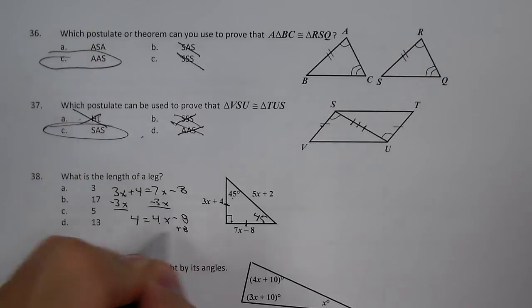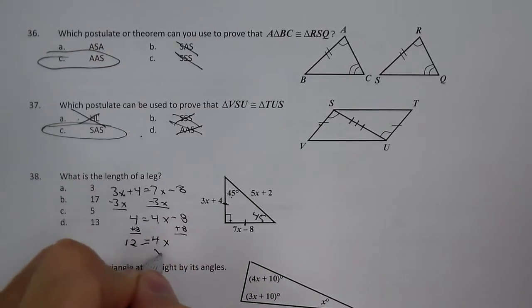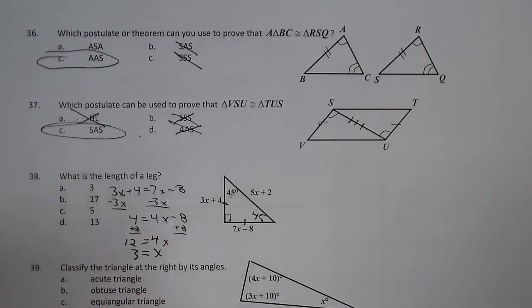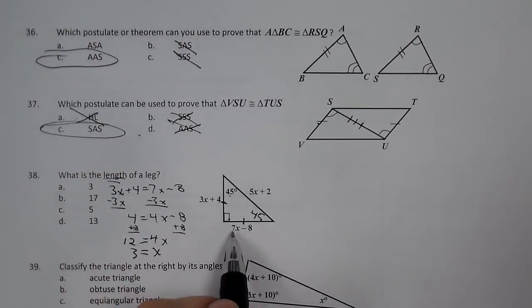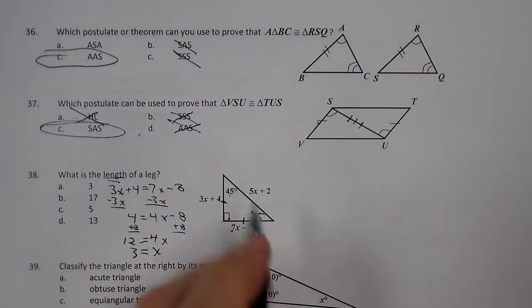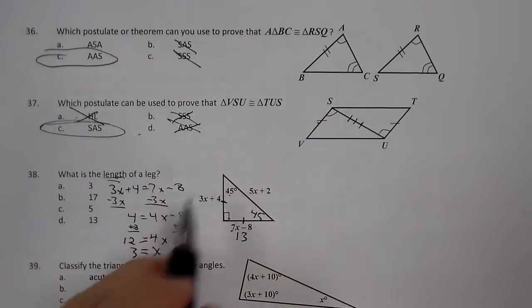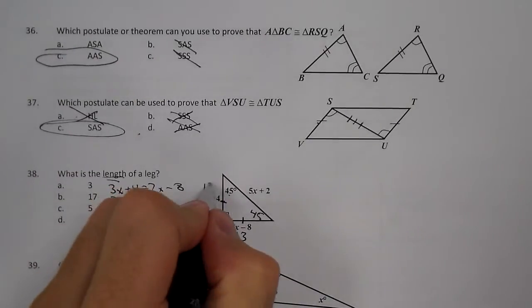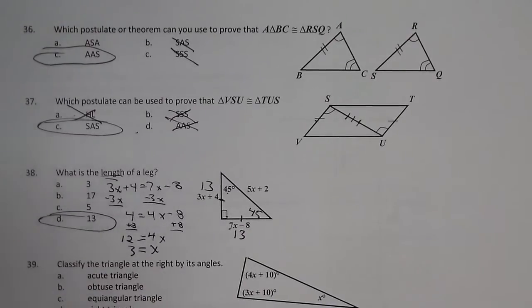I'm going to add 8 over. I get 4x equals 12, so x equals 3. Now, they didn't want to know what x is, they want to know the length of a leg. So I'm going to plug 3 back in and see what I get. 3 times 7 is 21, minus 8 is 13. I could also have done 3 times 3 is 9, plus 4 is 13. 13 is my answer.